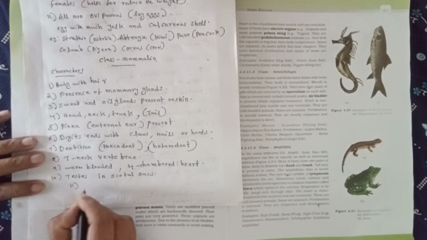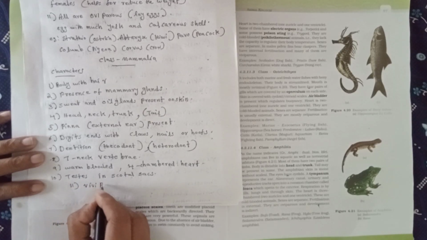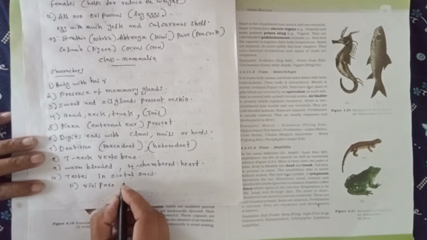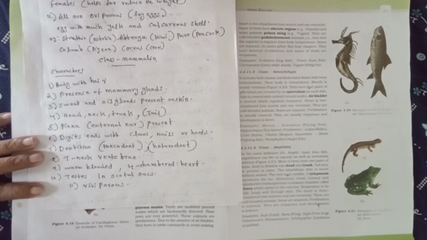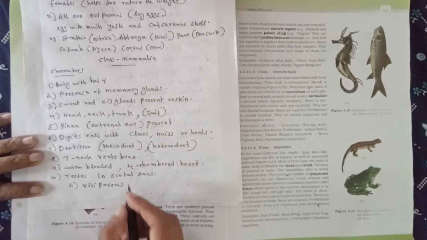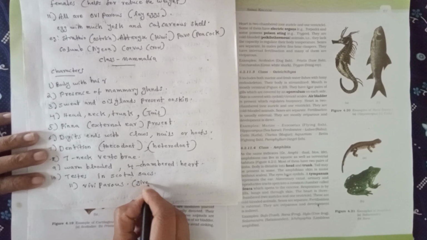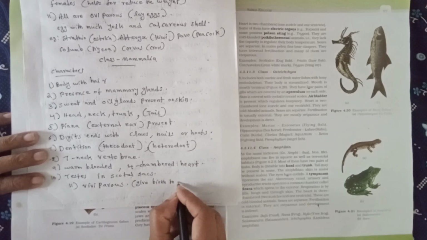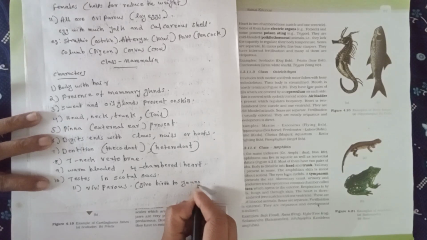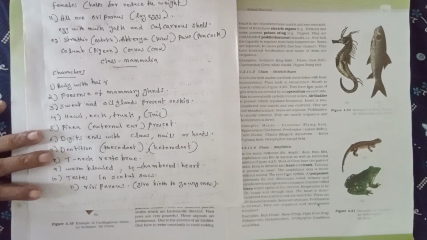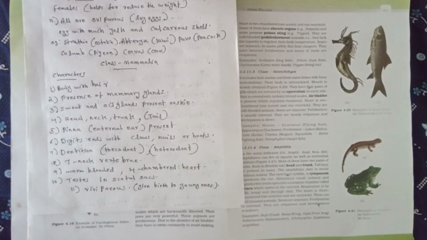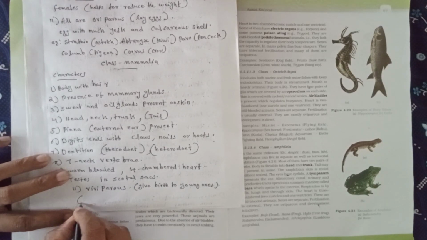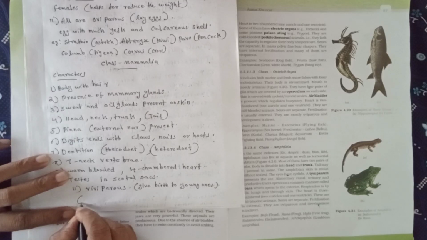They are viviparous, all of them. Viviparous means they give birth to young ones. But in primitive cases, some of them are oviparous, egg-laying.